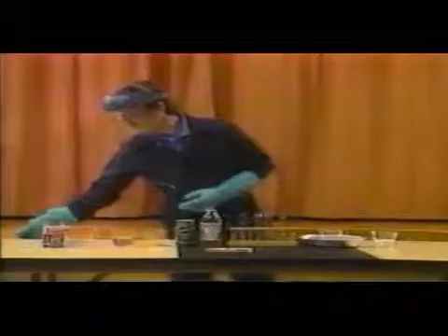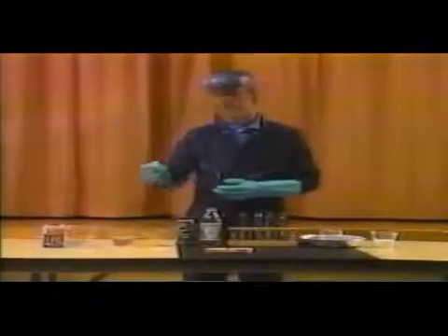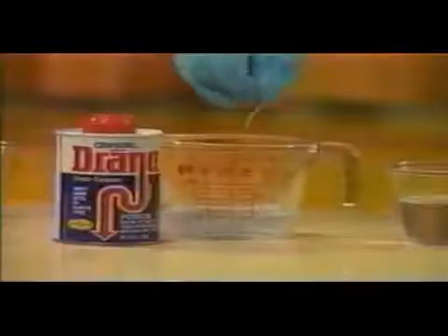The first one that we have here is Drano mixed with water. We know that Drano is a very strong corrosive material. It can corrode pipes if it's not used properly. But what do you think the pH of that is? We check it with a paper and see that it's very strong, above 12.